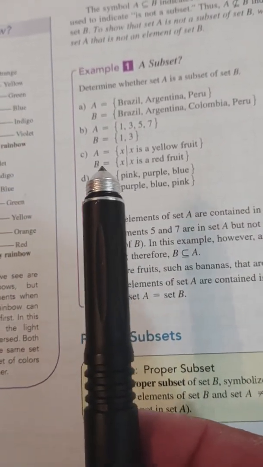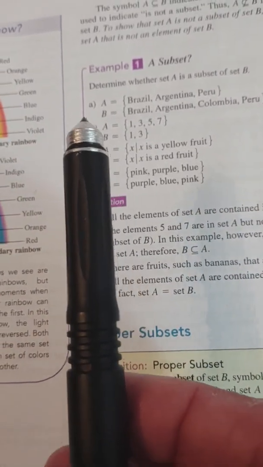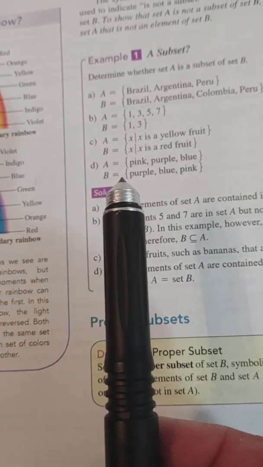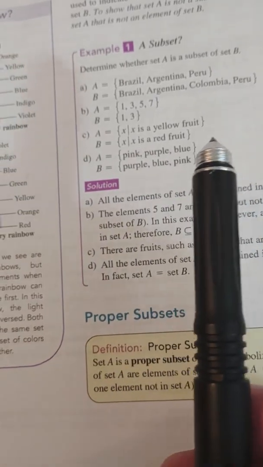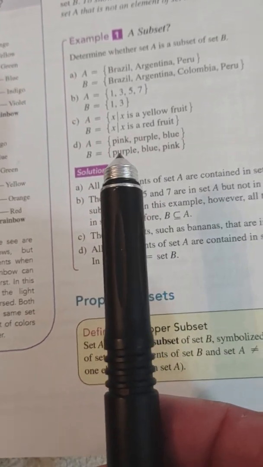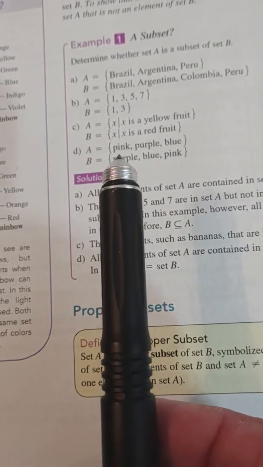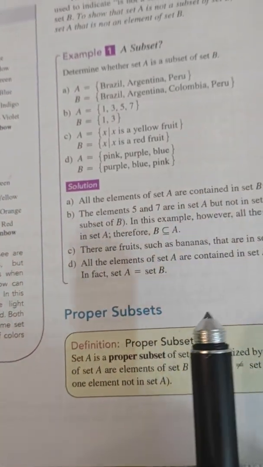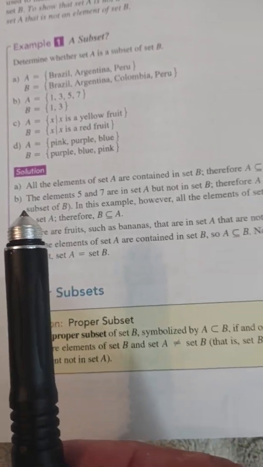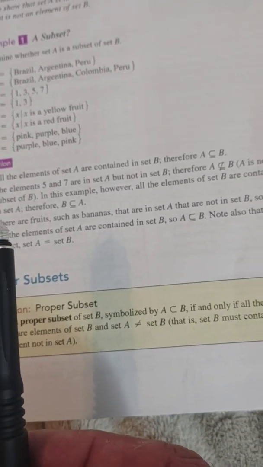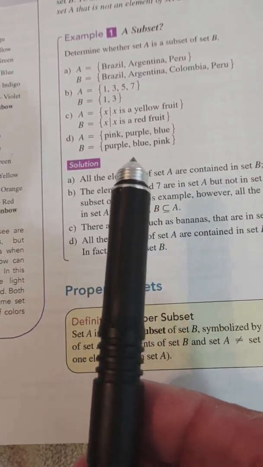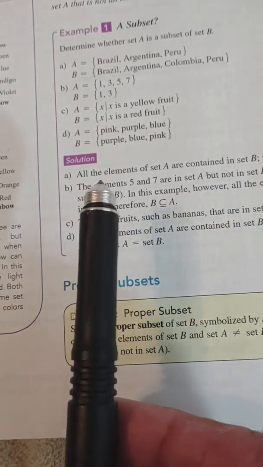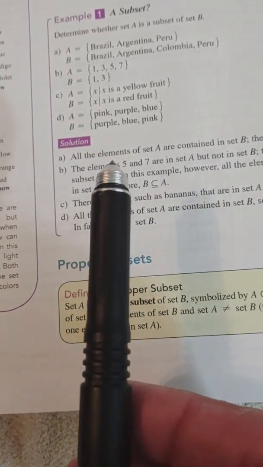If we look at letter B, we can see that set B is a subset of set A. If we look at letter C, we have X is all yellow fruit for set A. For set B, X is red fruit. Neither one is what we call a subset. Okay. If we look at letter D, pink is in both, blue is in both, purple is in both. So set A is a subset of B, and set B is a subset of A.